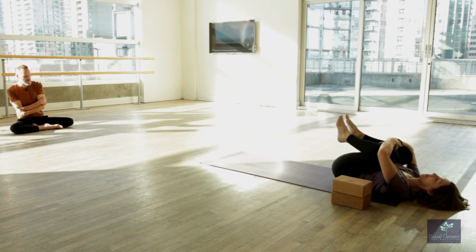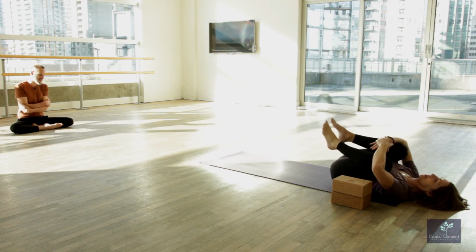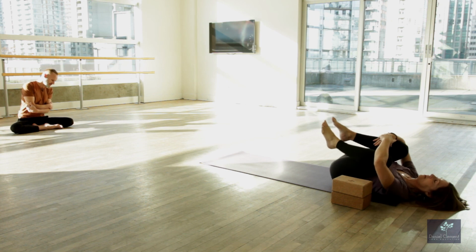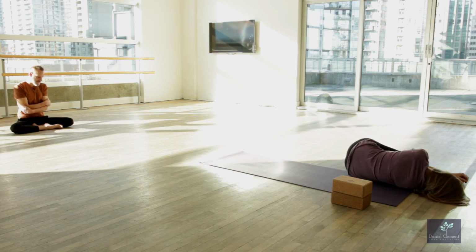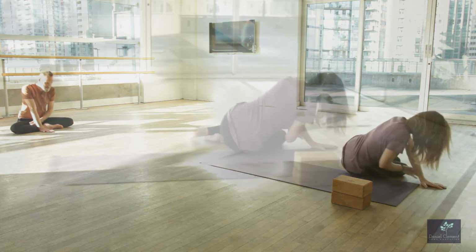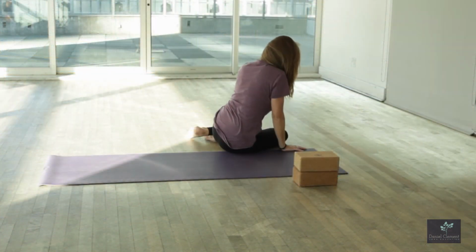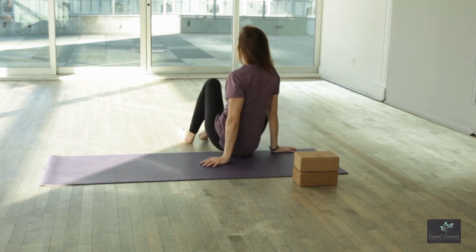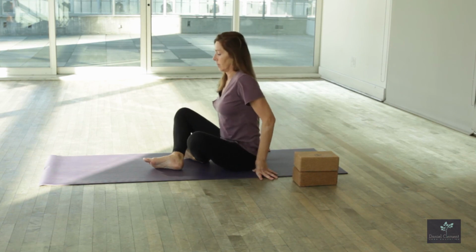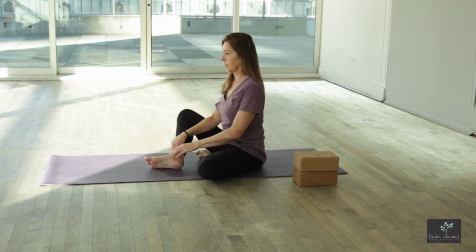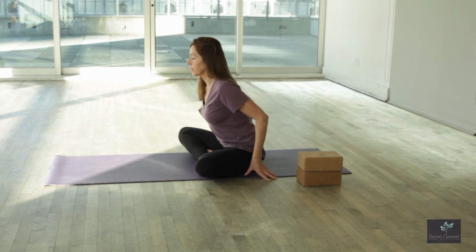And then roll your way over onto one side. Just let the head relax, transition there. And then bring a palm down to the ground and press and come all the way back up to a sitting position. And we will end as we began. Take a moment to feel comfortable and balanced through the sit bones.